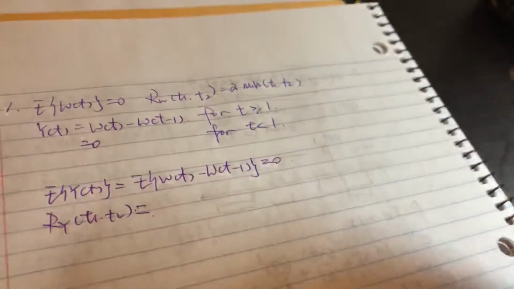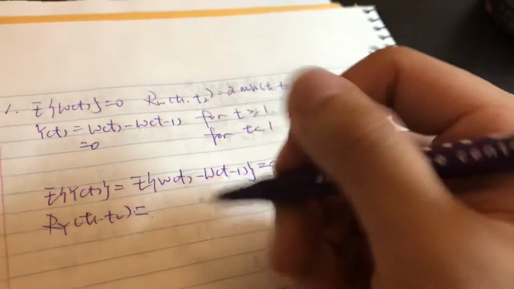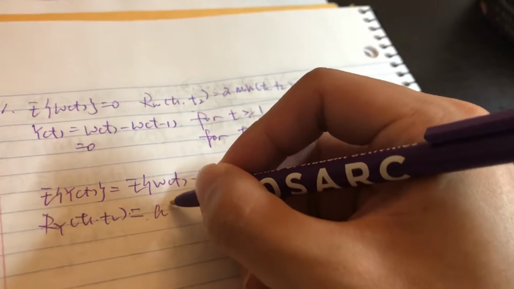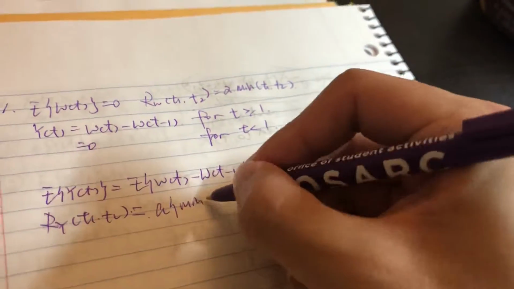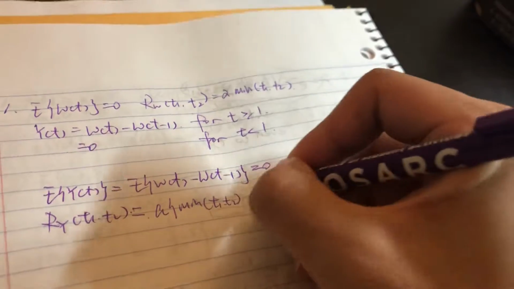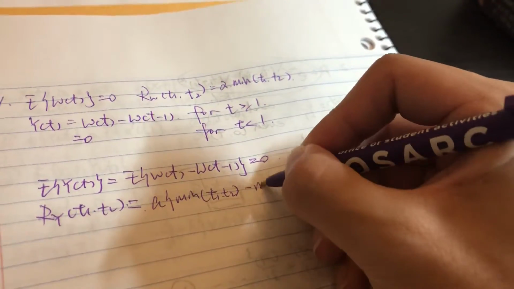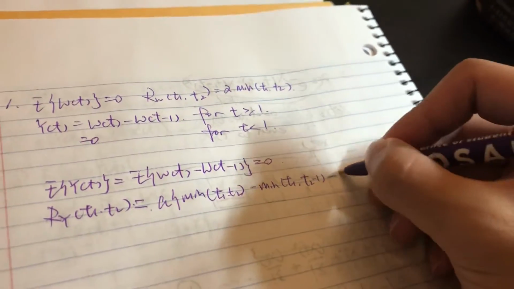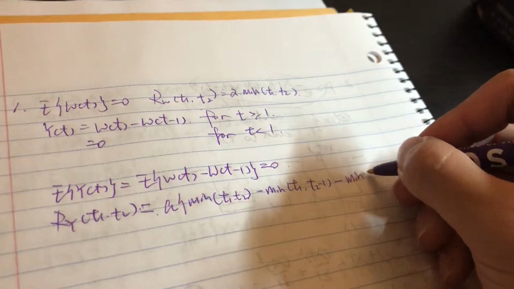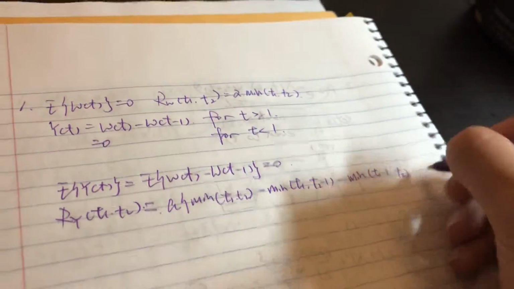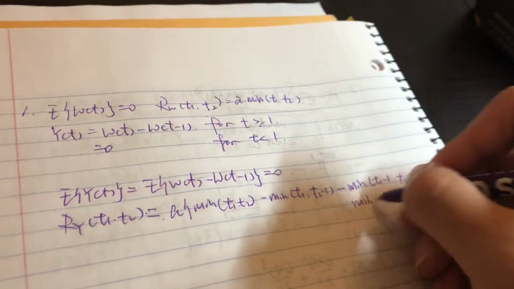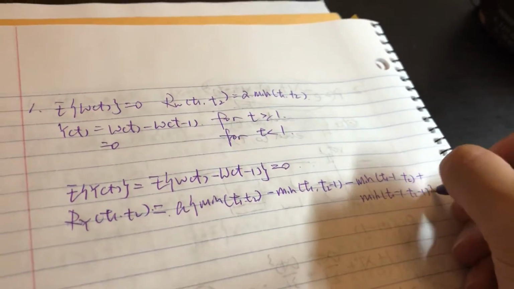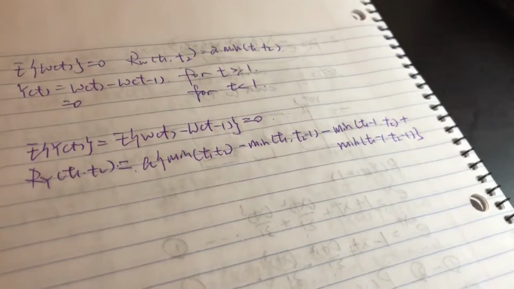And we can write like this, equals alpha multiplied by minimum T1, T2 minus minimum T1, T2 minus 1, minus minimum T1 minus 1, T2, plus minimum T1 minus 1, T2 minus 1. Yeah, this is what we have.